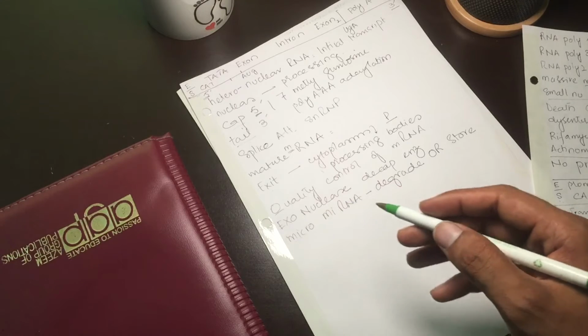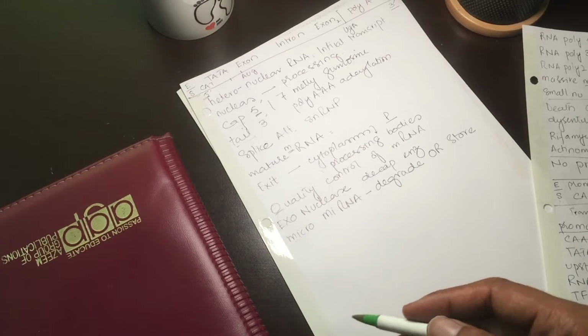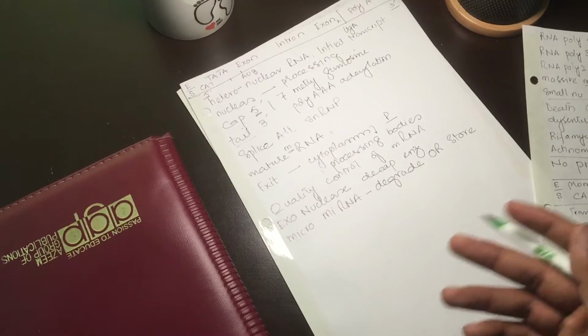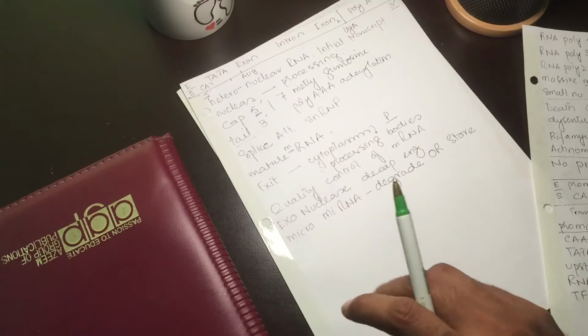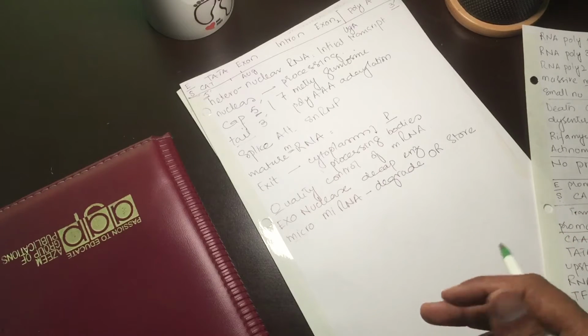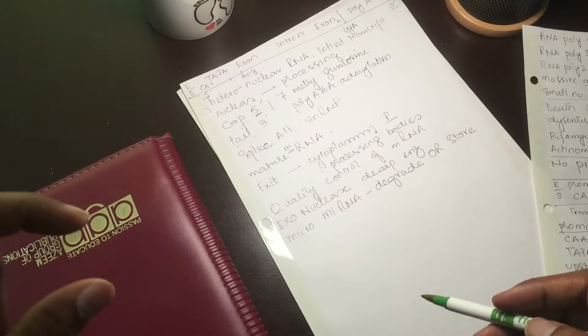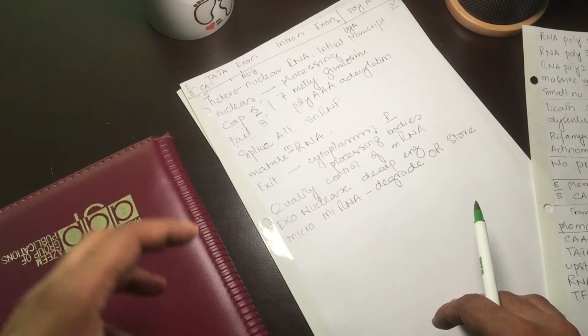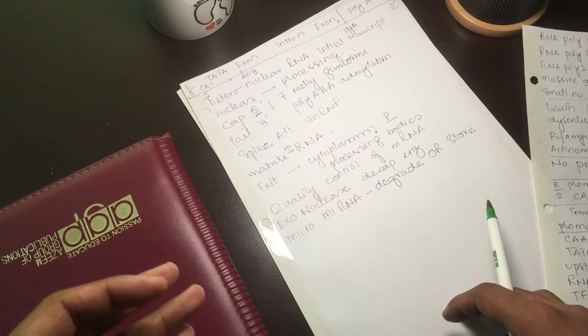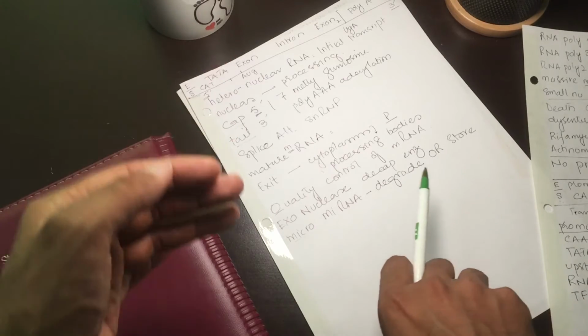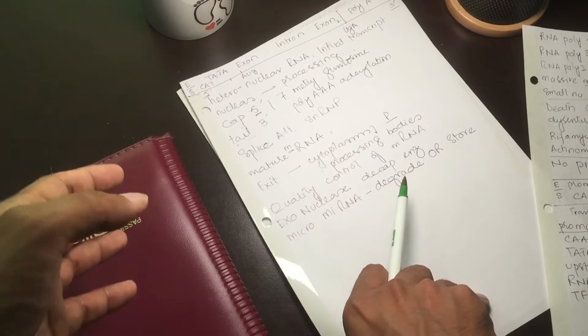So we have the exonuclease enzymes over there, and we have known that exonucleases check for errors. We have the decapping enzyme, which removes this guanosine from the initial transcript messenger RNA in order to sequence it and translate it into protein.